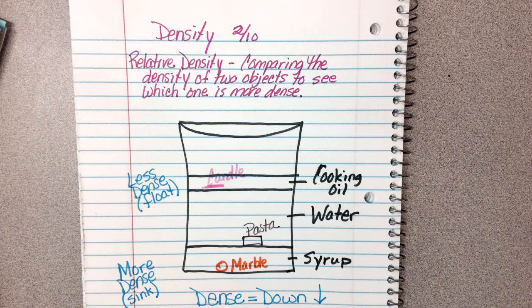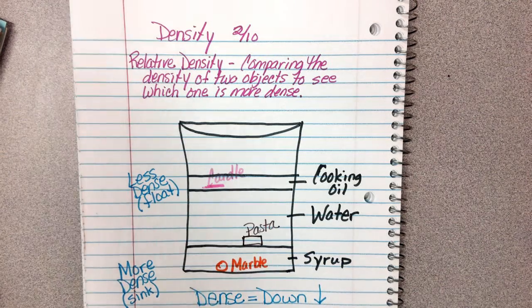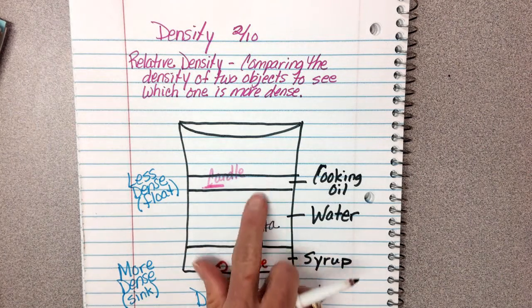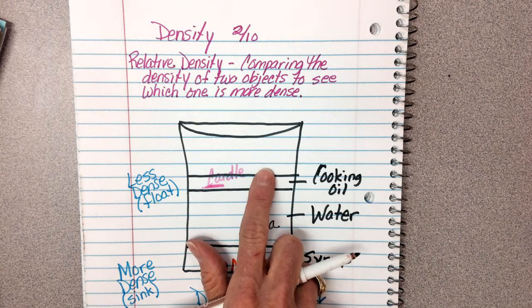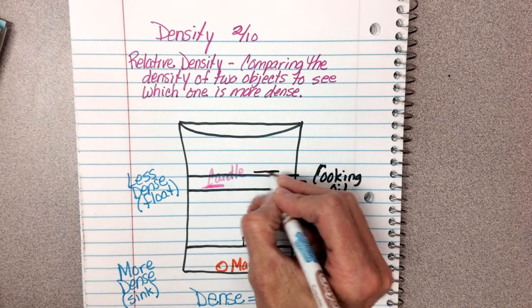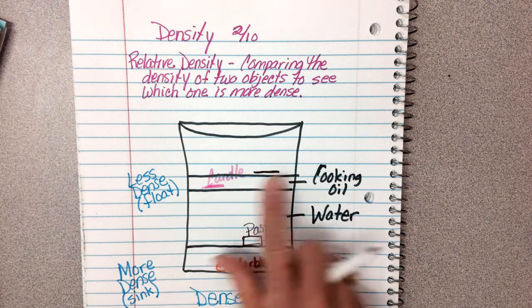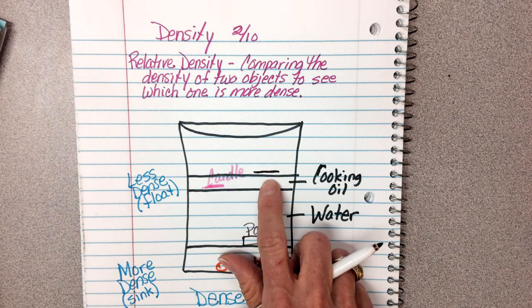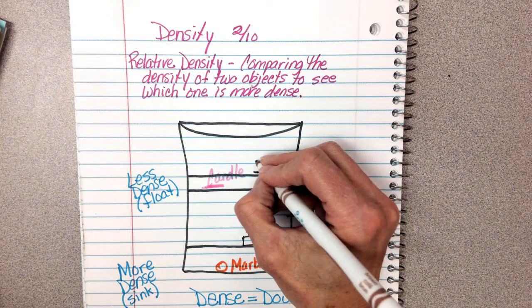The other item that we put in is a toothpick. And if we remember, the toothpick was up here above the cooking oil. It floated on top of the cooking oil. It was floating, and it was less dense than the cooking oil. That was our toothpick.